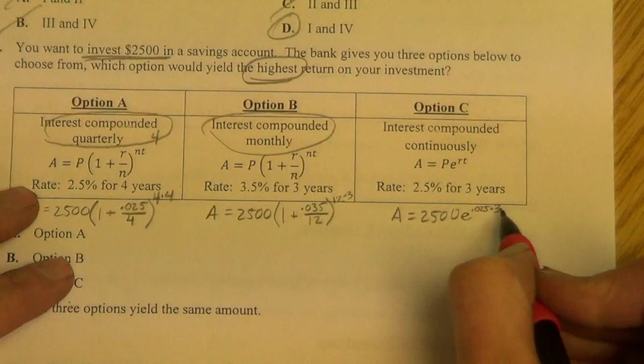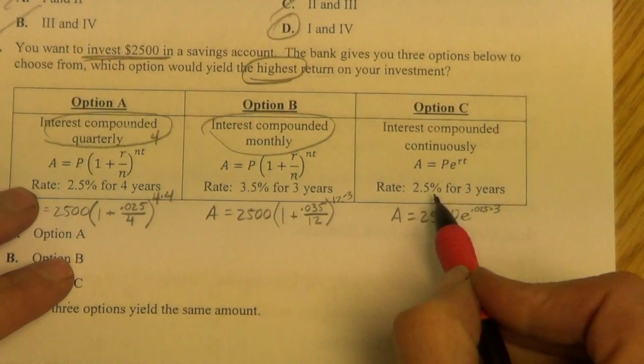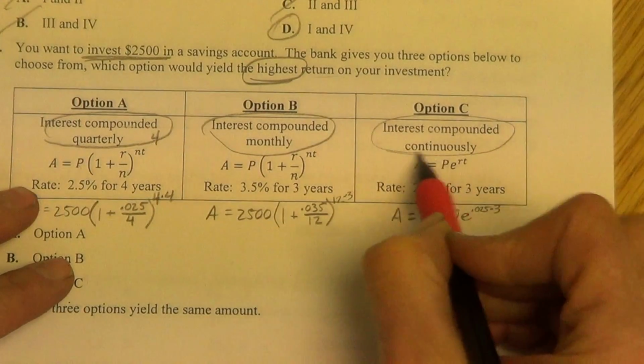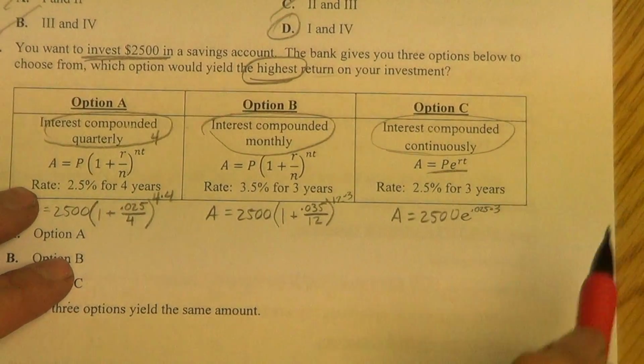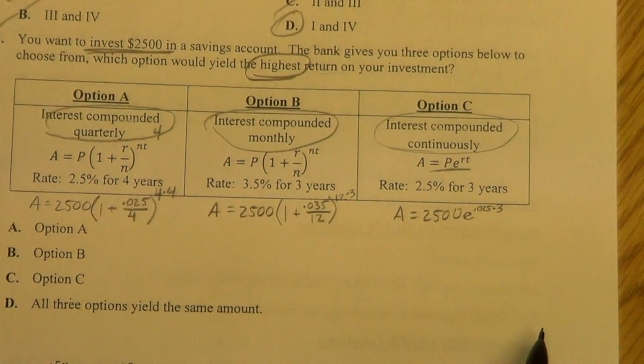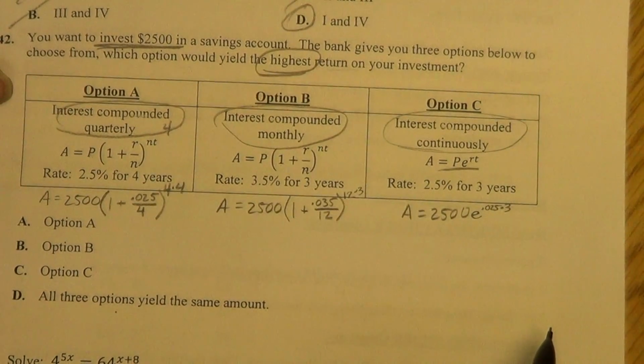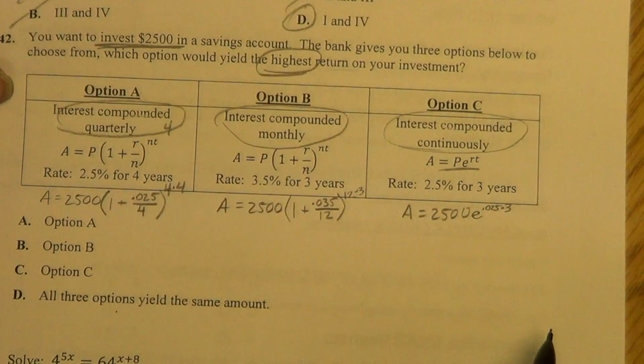Now, why didn't we have to look at the number of times it was compounded? Remember, this is when interest is compounded continuously. That's when we use Pert. So calculate those out. You should end up with an answer of B. That would be your greatest gain.